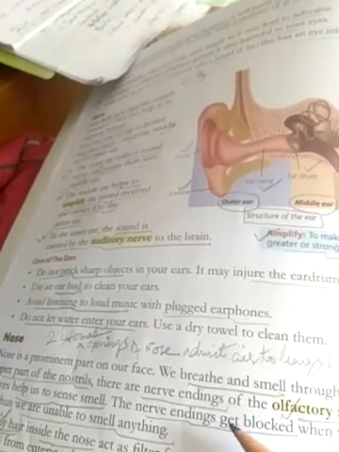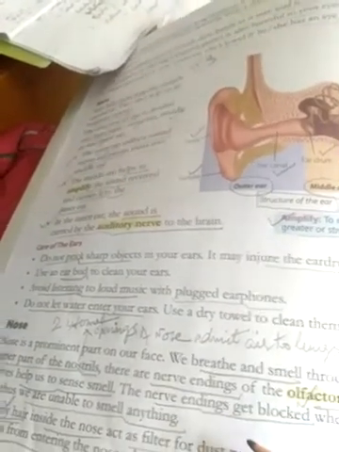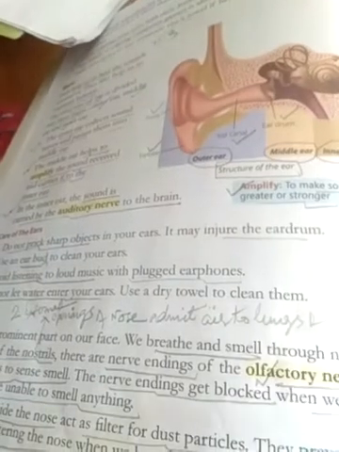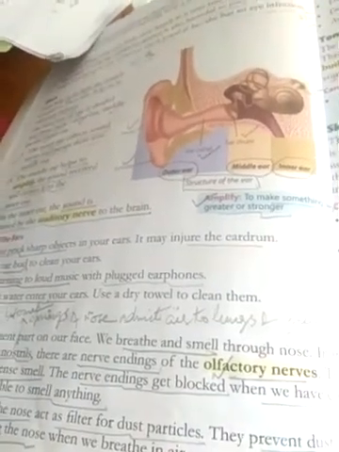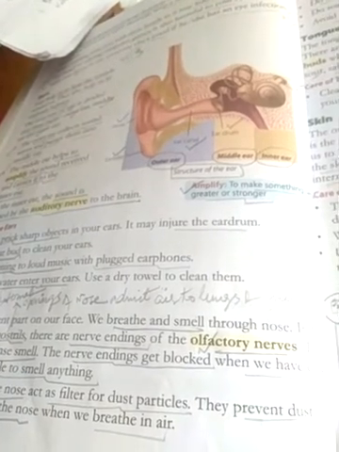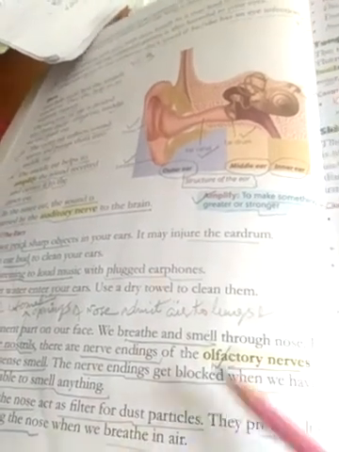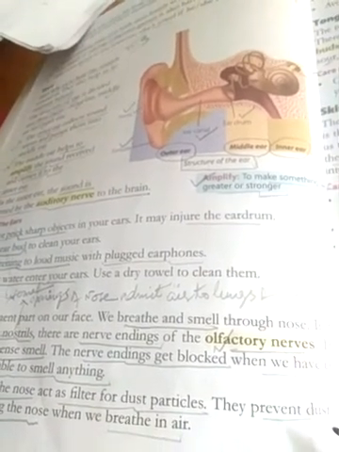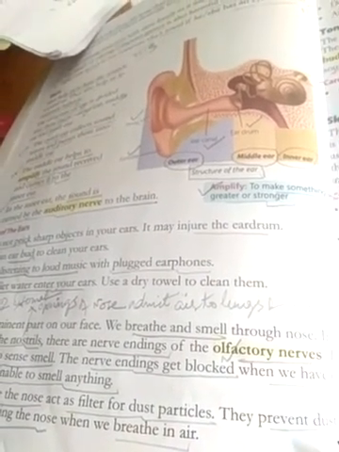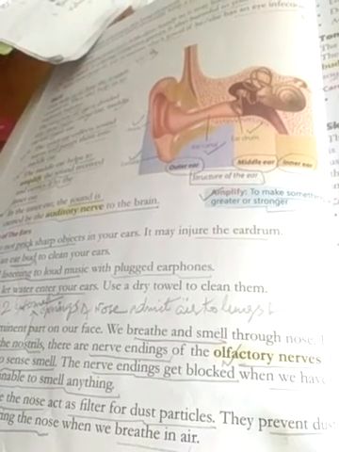And in the upper part of the nostrils there are several nerve endings, and these nerve endings help to sense the smell, and these nerves are known as the olfactory nerves. Therefore, we can say olfactory nerves are those nerve endings which are present in the upper part of the nostrils and help to smell.